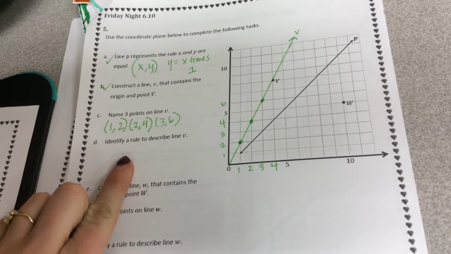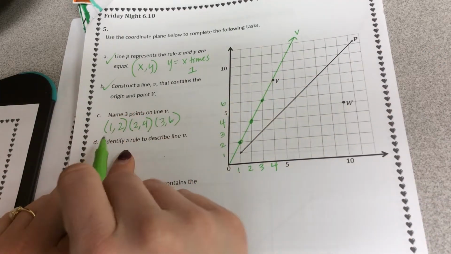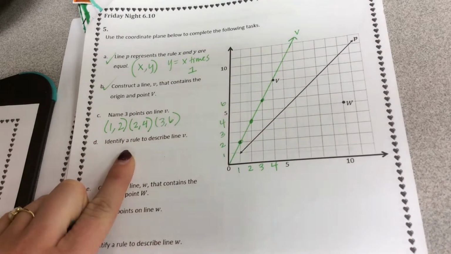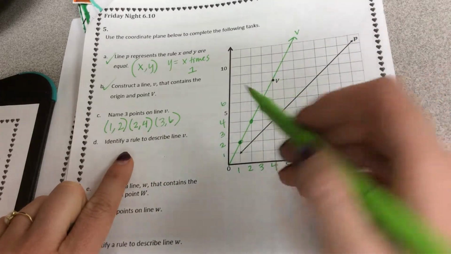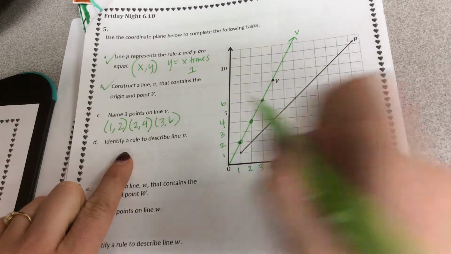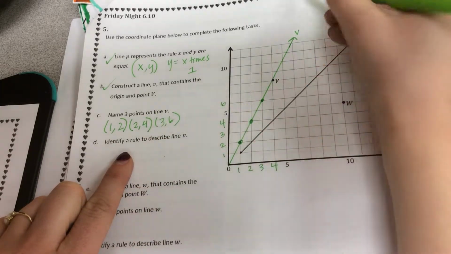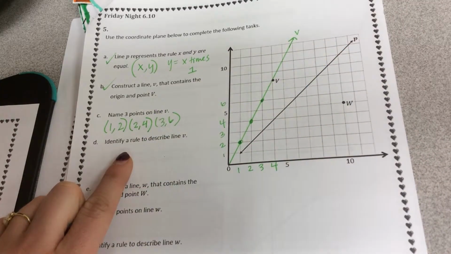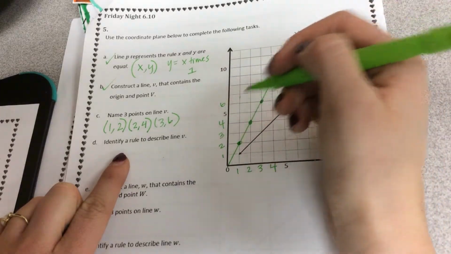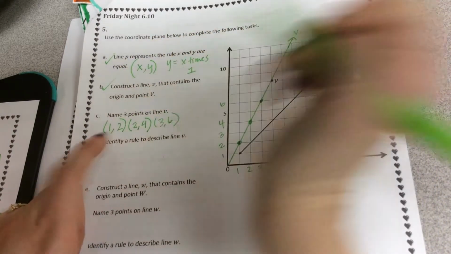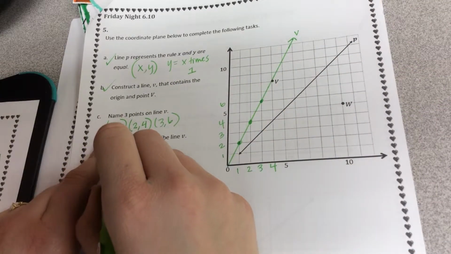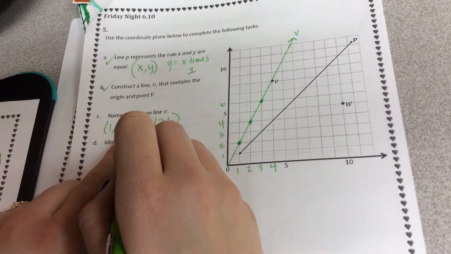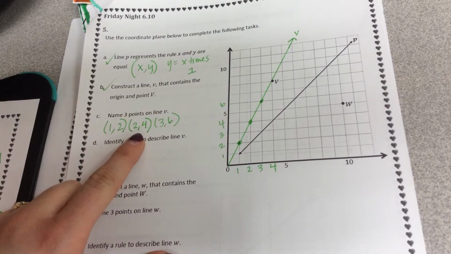So now we have to identify a rule from looking at the pattern between x and y in each one of these coordinate pairs. We need to identify a rule that describes line V, because we know if we have a rule and a coordinate pair fits the rule, it will be on this line, even if we can't see it and it's up here. So let's see. We know that the x coordinate looks like it's smaller in each one of these. So it could be adding 1, but let's see if that works here. 2 plus 1 is 3, so that doesn't work.